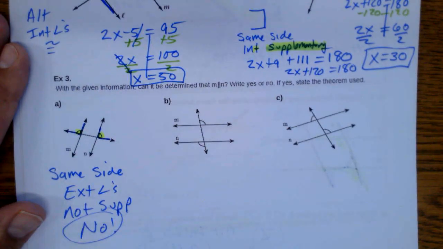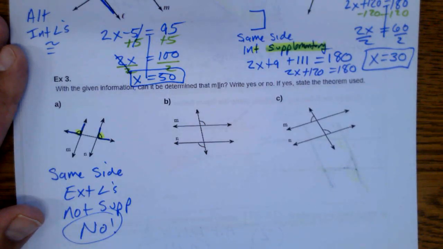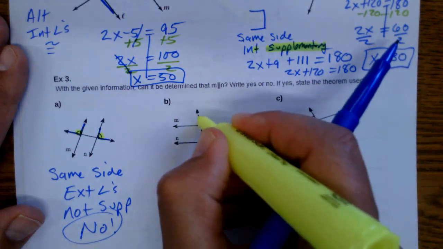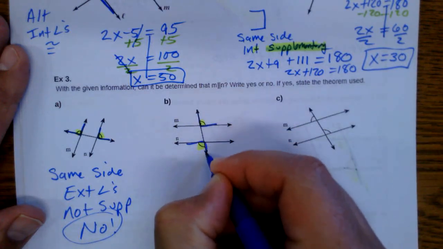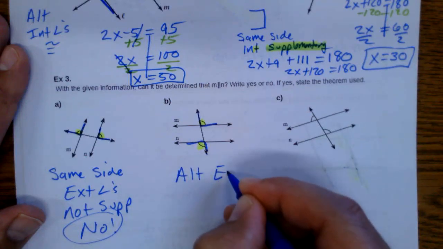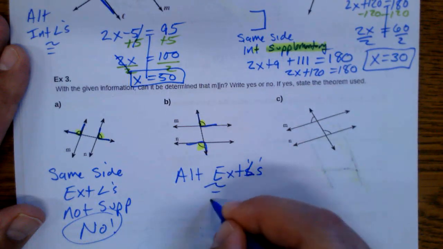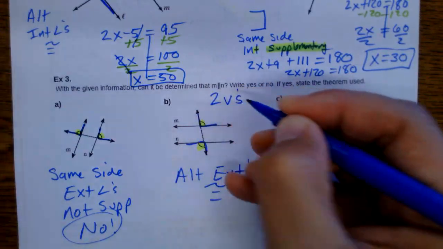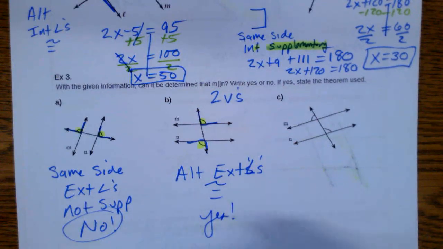Okay, so the answer, are these lines parallel? The answer is no. Same side exterior angles, those must be supplementary. It's kind of like same side interior. Same side exterior must be supplementary as well. If I take a look at example B, this angle and this angle, those are alternate exterior angles. And those are congruent. We have two V's here. And in this case, we would say yes, M is parallel to N.